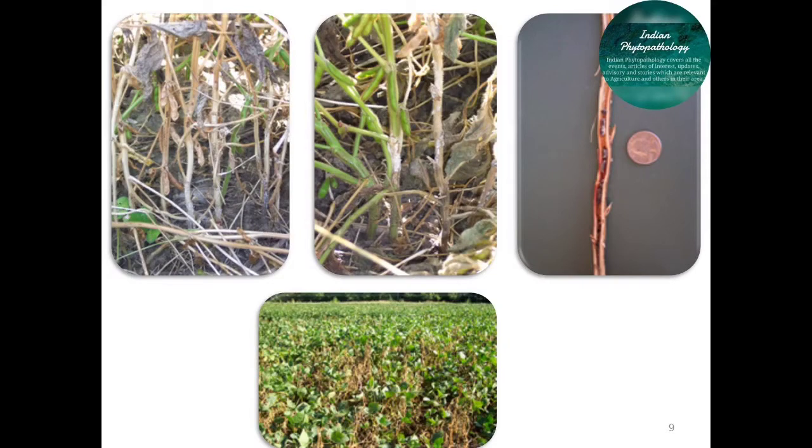The second most important point, which should not be forgotten, is seed treatment with captan or carboxin at the rate of 0.3%, which is very effective for controlling the initial inoculum or avoiding the initial infection of this sclerotial wilt.